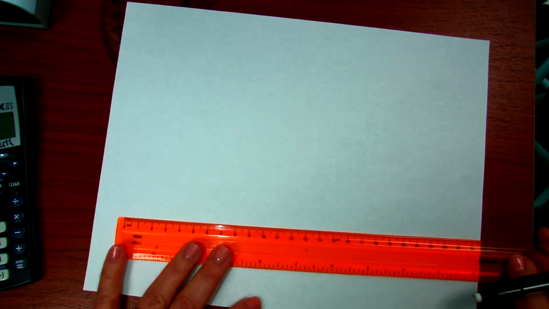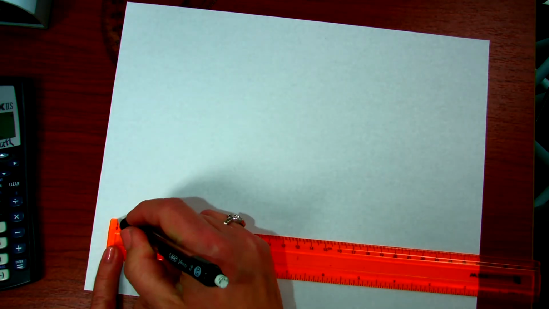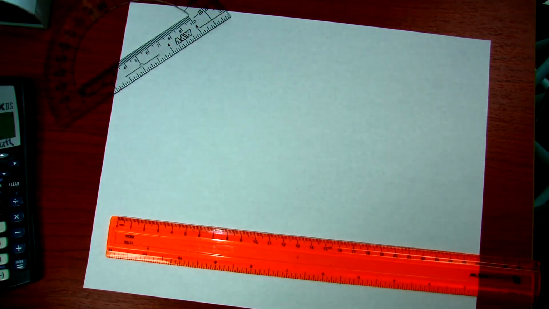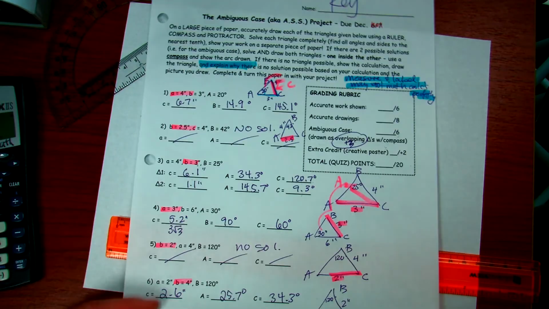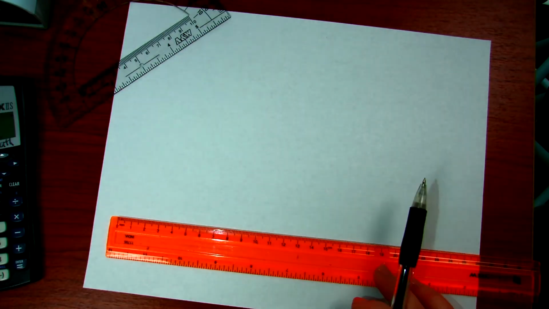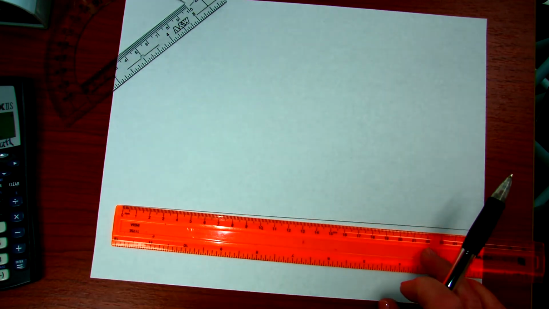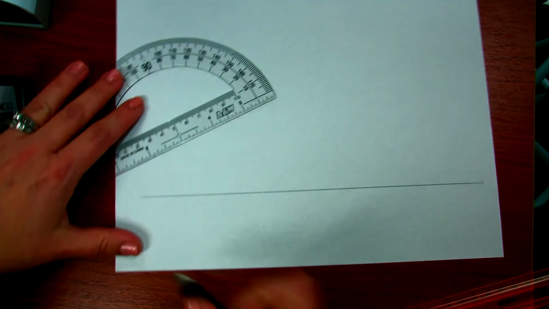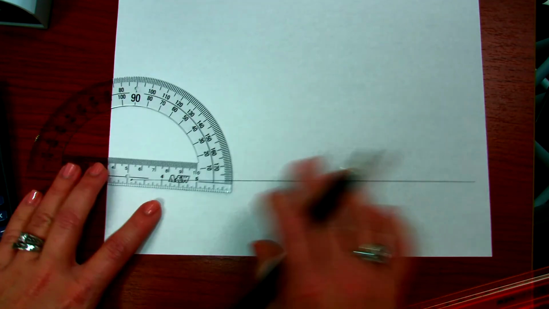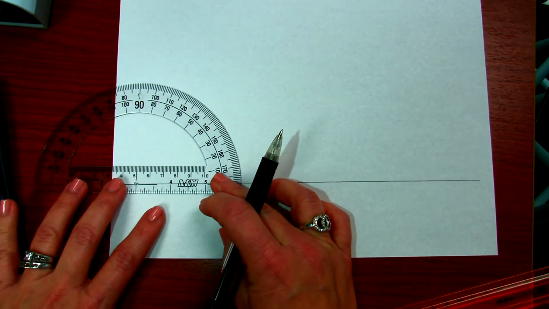Last but not least, I'm going to do problem number 3. Again, with number 3, we're going to start with a nice long line. You should know that there are 2 solutions to number 3 because there were 2 blanks with triangle spaces. These are the actual calculations with the calculator. What was given is angle B is 25 degrees. That is where we are going to start. I'm going to put a dot here and measure 25 degrees.